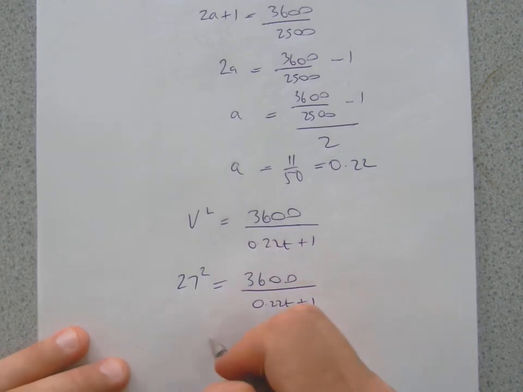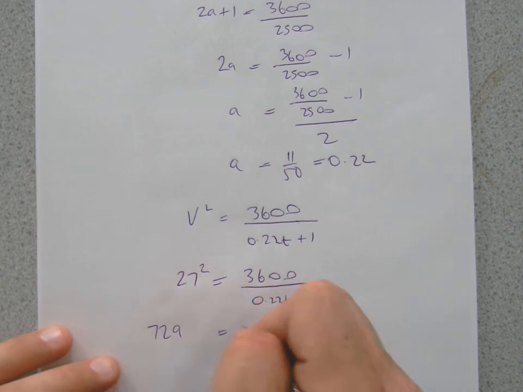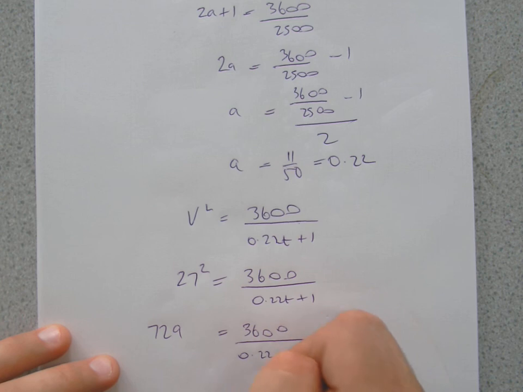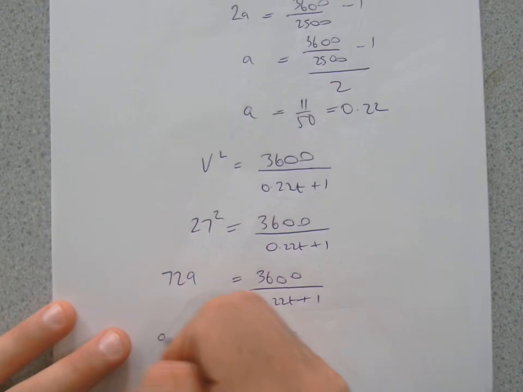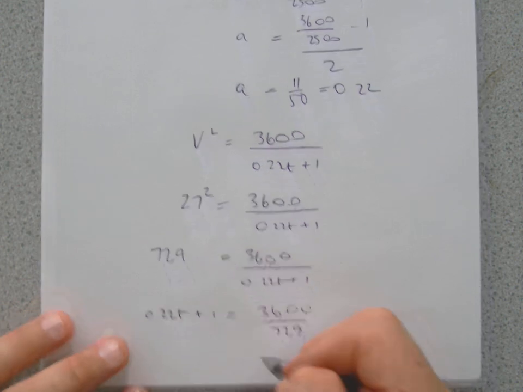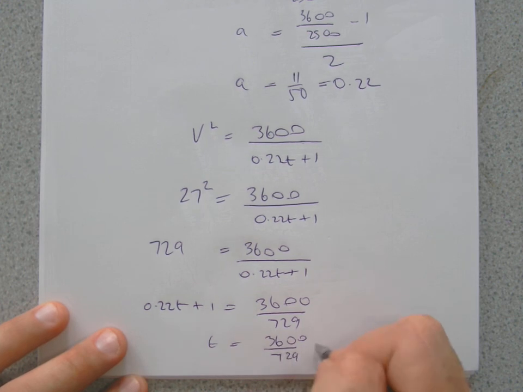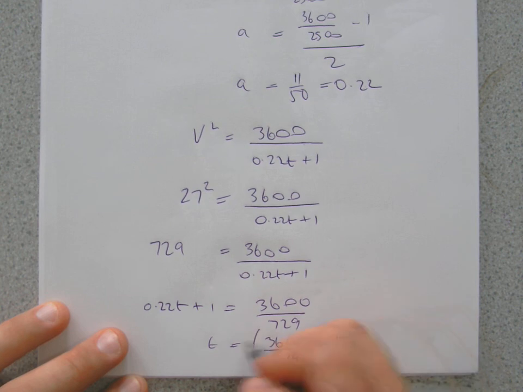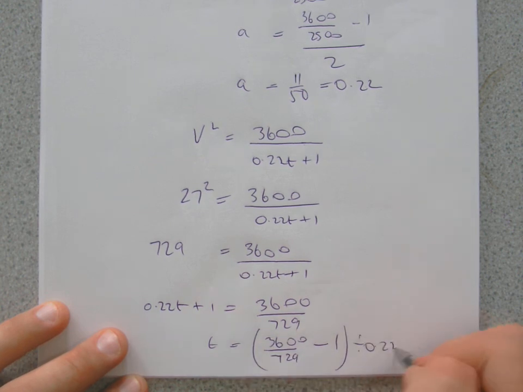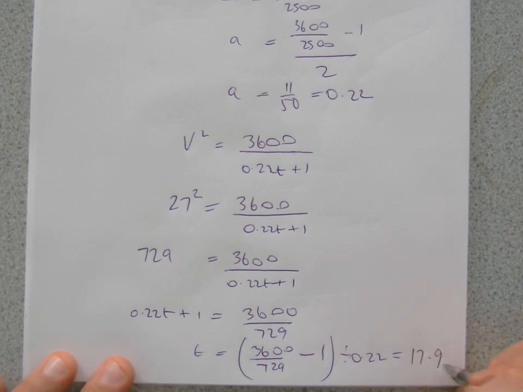Okay, so you can work 27 squared out in your calculator. So 729. Take that up here. Swap it with the 729. And to get t then, you do 3,600 over 729, take away 1, and then divide all of this by 0.22. So I'm just using a bit of algebra there, taking the other side, doing the opposite. You get to one decimal place 17.9. Okay.